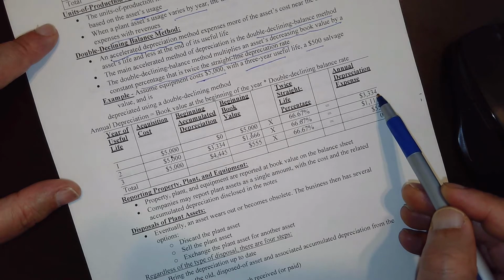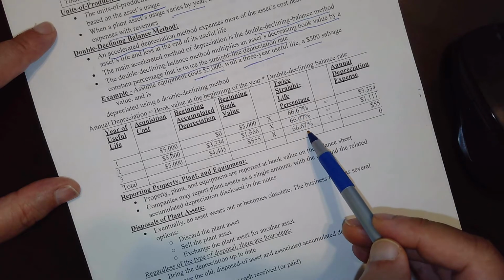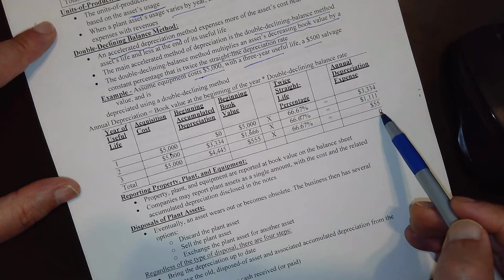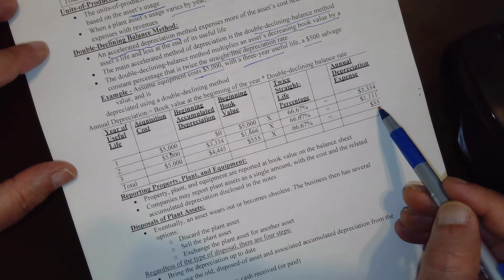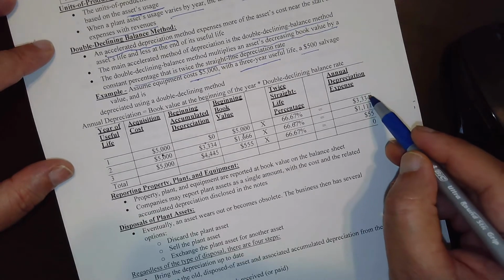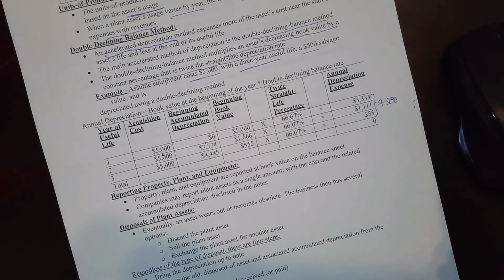Okay, and this percentage remains the same. So the next year you only take the depreciation on the remaining book value. So you notice that if you add these three depreciations, it will give you 4,500, because 500 is our salvage value.